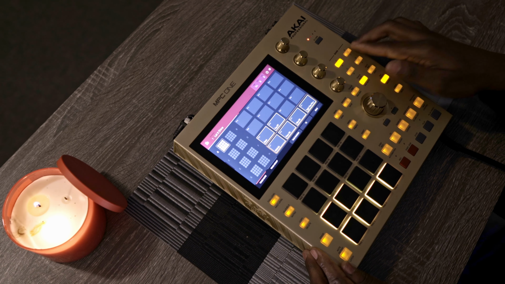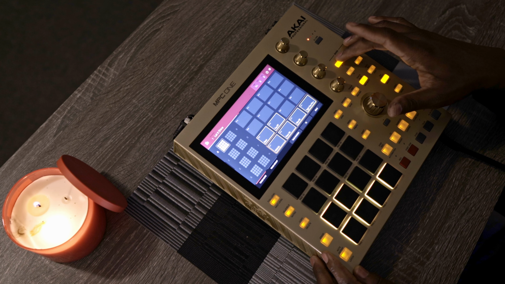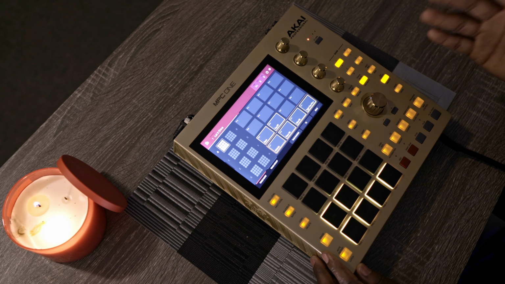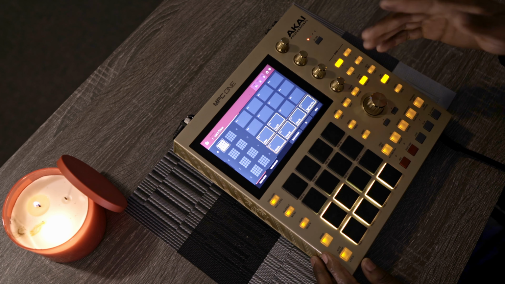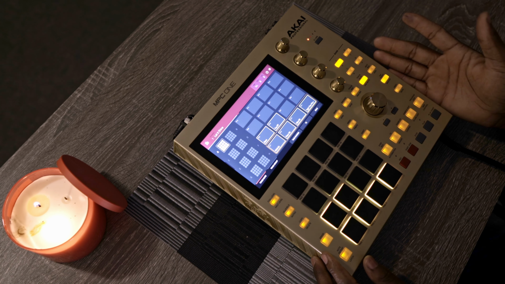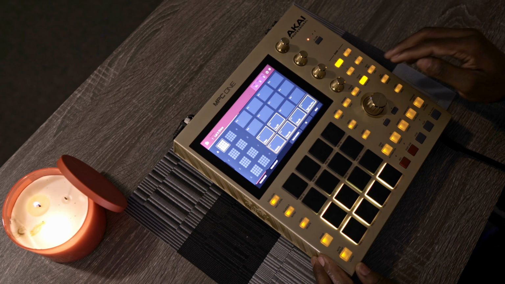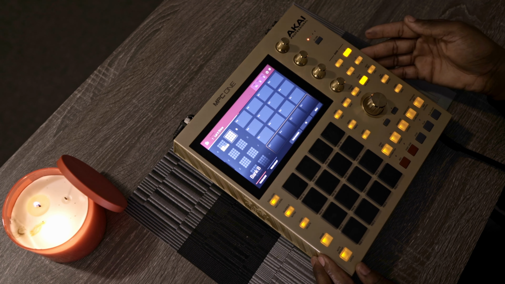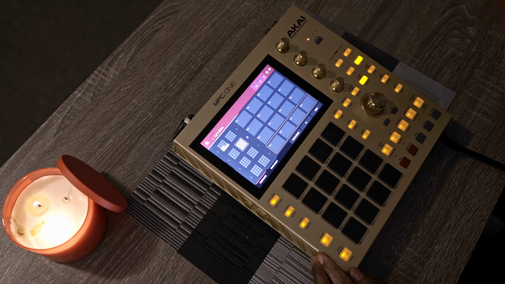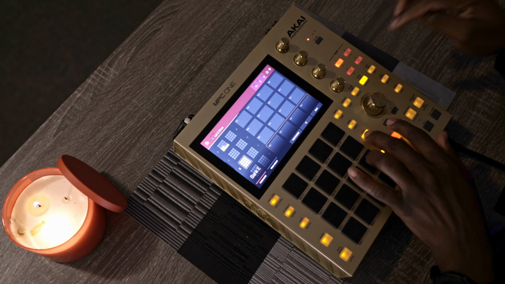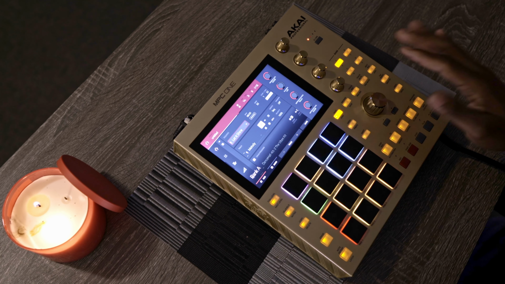Okay, and you have banks, right? A bank is a combination of 16 pads, and you can have up to 8, I think, if I'm not wrong: A, B, 1, 2, 3, 4, 5, 6, 7, 8. So 8 times 16, that gives you a lot of sounds you can play with. If you hit B, you're changing your bank, you hit C, you change your bank, you hit D, you change your bank. And like I said, if you want to go to the other bank, you just double tap, or you just hit shift and then tap. That's it. So that's literally the user interface.